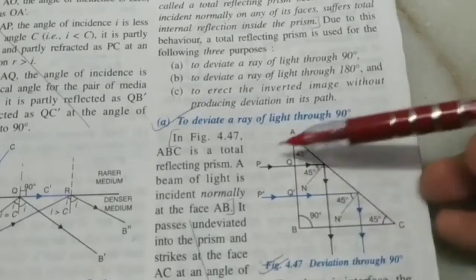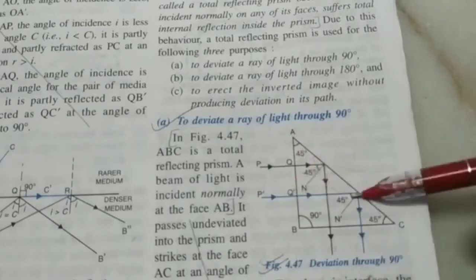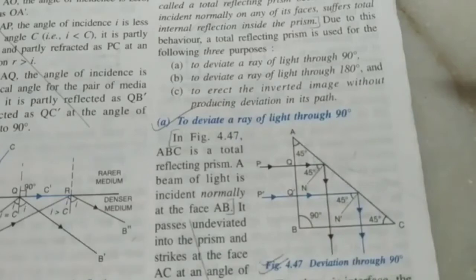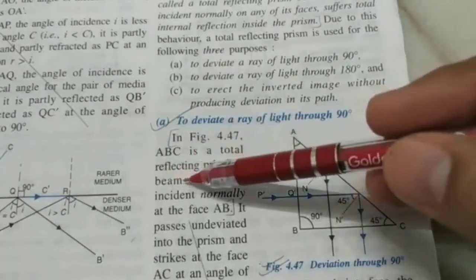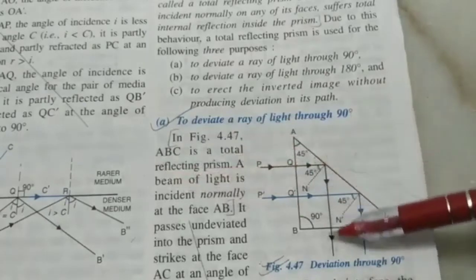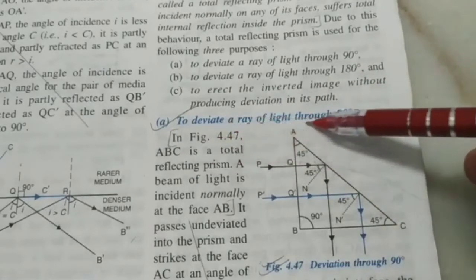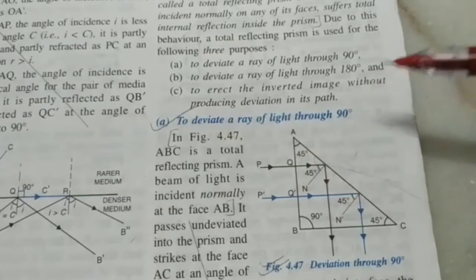And always in all diagrams, two rays are compulsory. Make sure they are parallel here and here. Arrows are important. Just draw exactly the way it is here. So you can see that the ray has been deviated by 90 degrees. It was moving towards the east and now it is moving towards the south. So that's a deviation of 90 degrees. So such a question can be asked: draw a diagram to deviate a ray of light by 90 degrees using a prism. So you should know which prism to draw for what type of deviation.